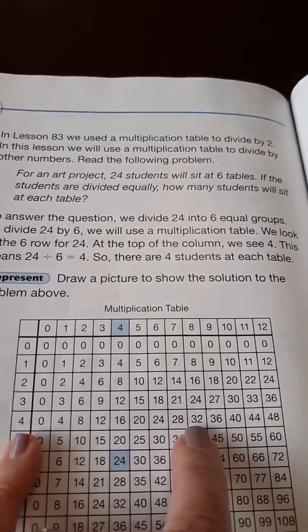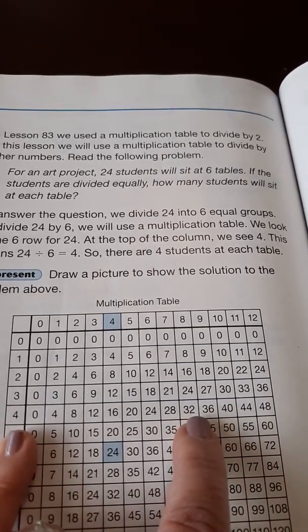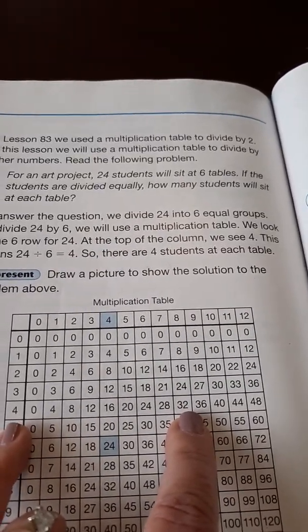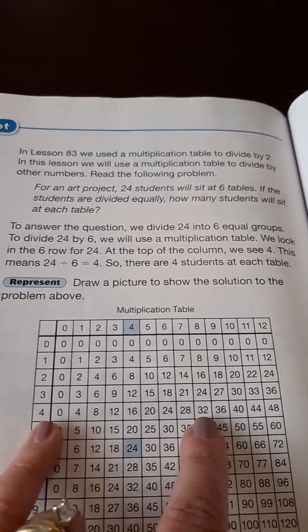And we can remember that 4 times 8 is 32, and 8 times 4 is 32. 32 divided by 4 is 8. 32 divided by 8 is 4. So we've got our fact family there again. Let's take a look at the next example on the next page.